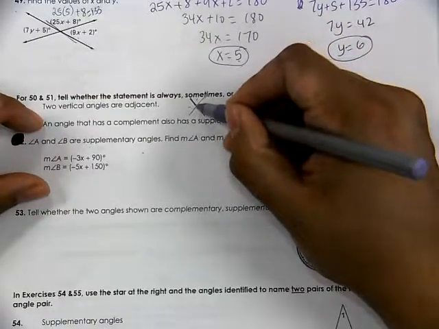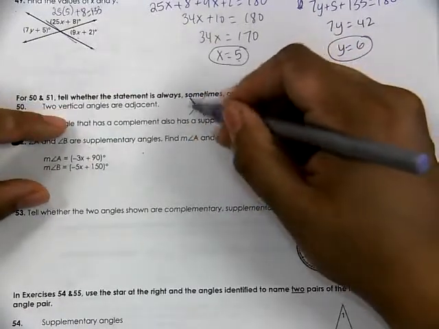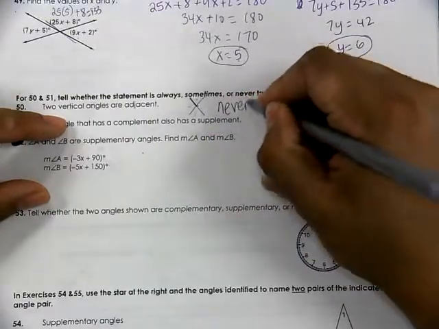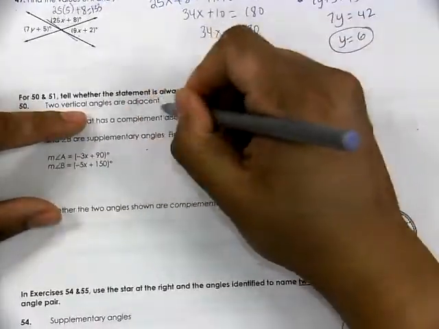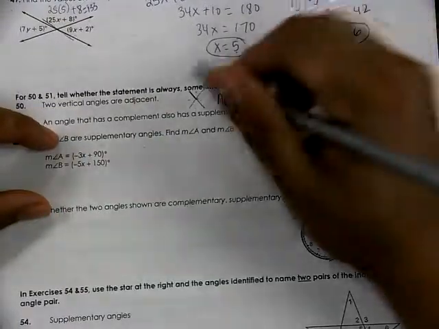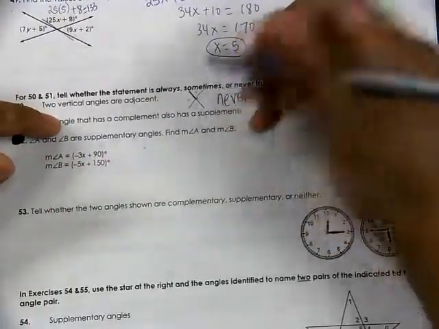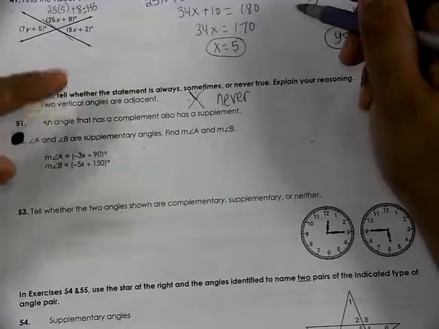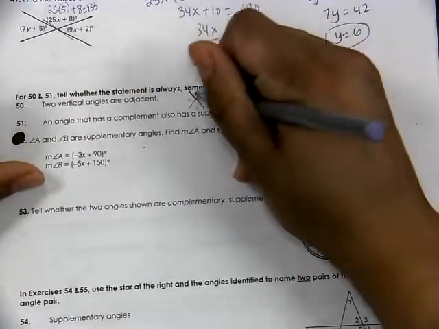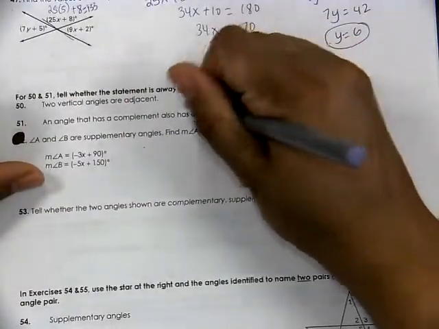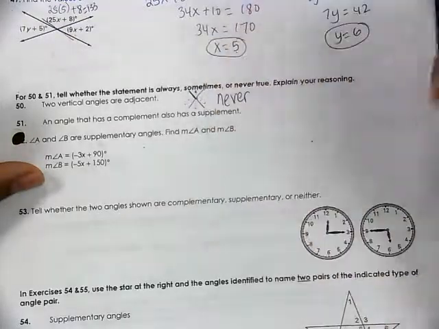And they would share a common point in that case, but the common side would not get shared. So this is never. And your reason is because adjacent angles must share a common side, whereas vertical angles would not. So there's no way that vertical angles could also be adjacent because verticals are always across and adjacents are always the ones next to.